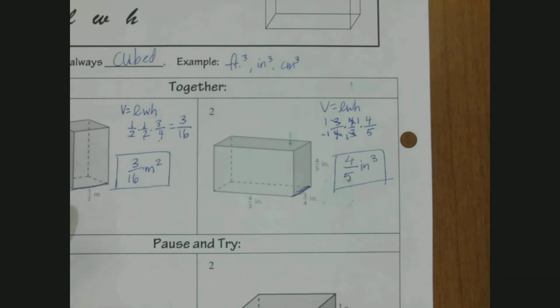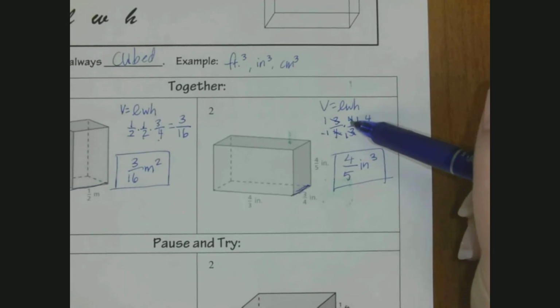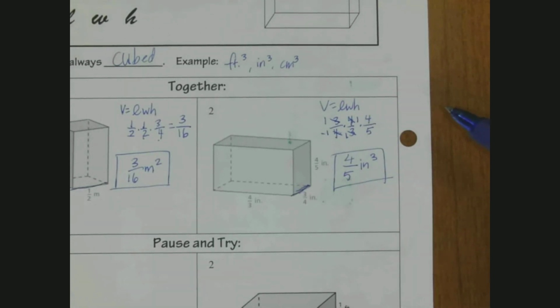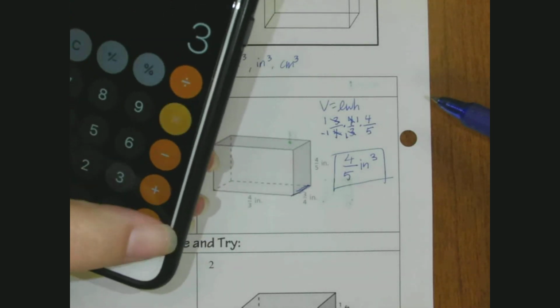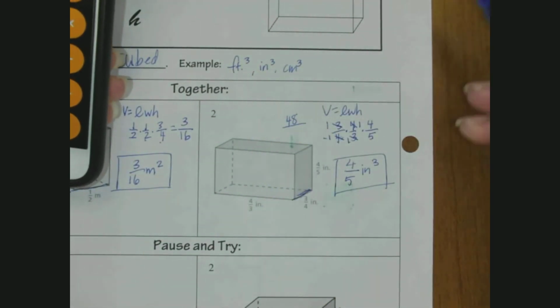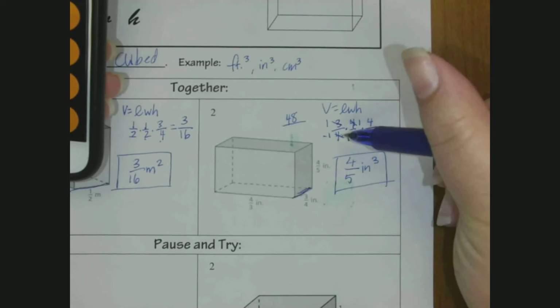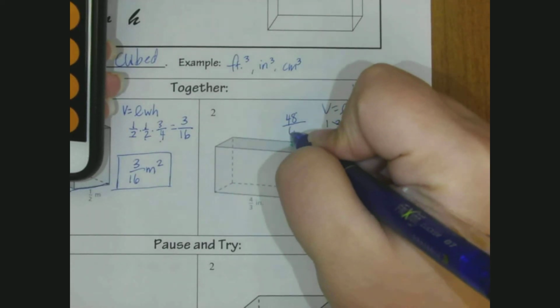Now you could have multiplied straight across and then simplified. It would have been 4 times 4, which is 16, and 16 times 3, which equals 48. So my top would have been 48. And my bottom would have been 5 times 3, which is 15, and 15 times 4, which would be 60.